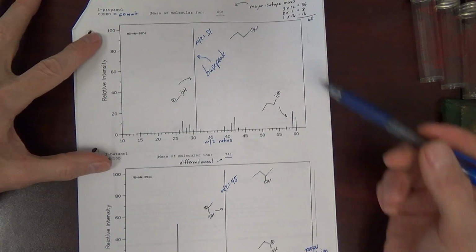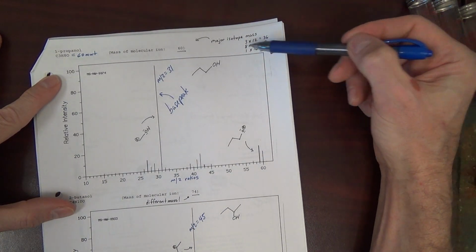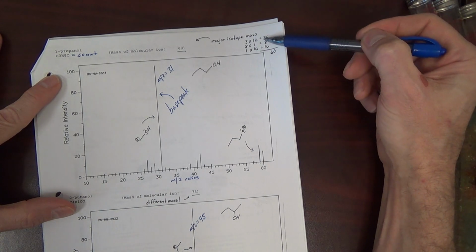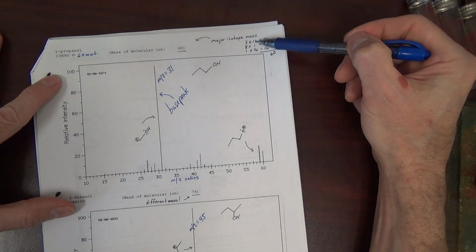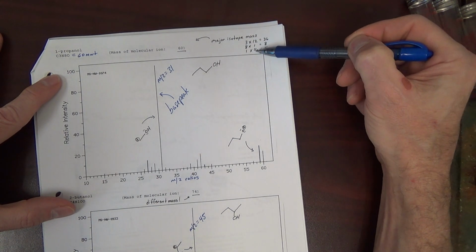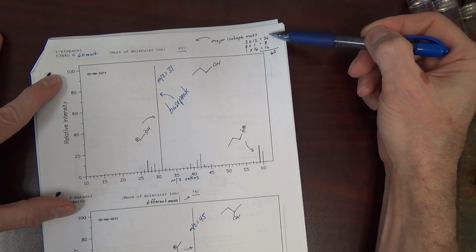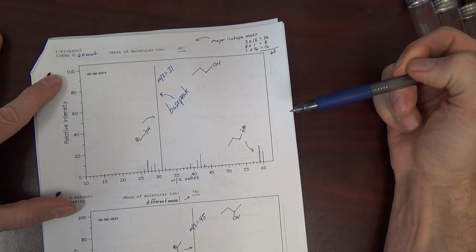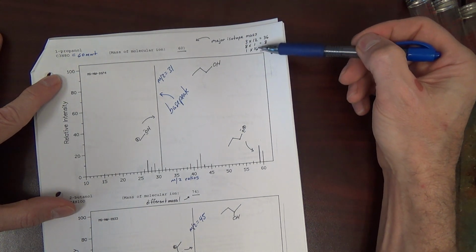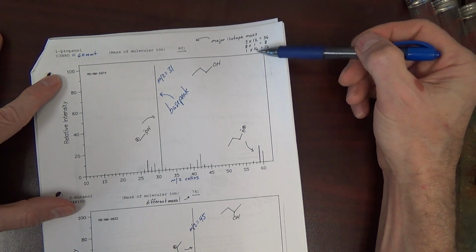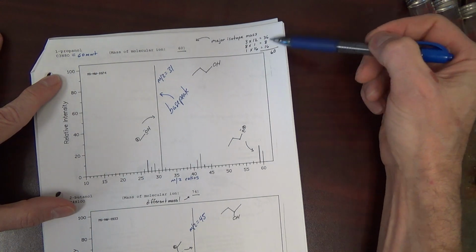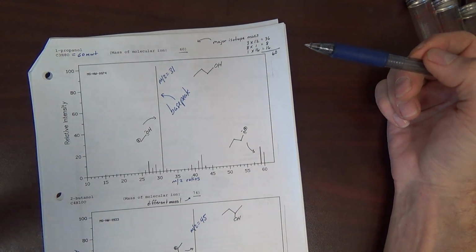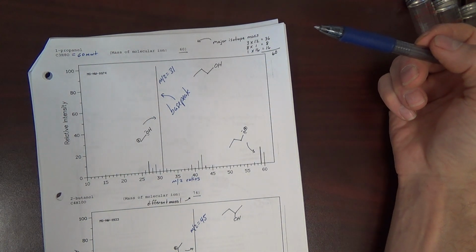Okay. Note that when we add up the molecular weights, nominal masses, whole number masses, carbon is 12, hydrogen is 1, oxygen is 16. Add these up and that's how we get our 60. We're using the major isotopes, carbon 12, hydrogen 1, oxygen 16. We will talk about when we want to consider the other isotopes.